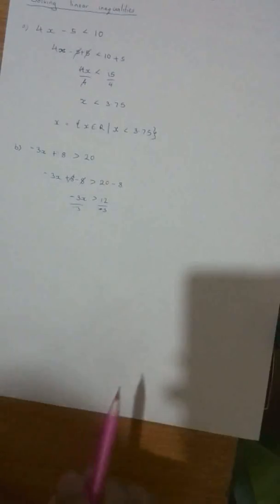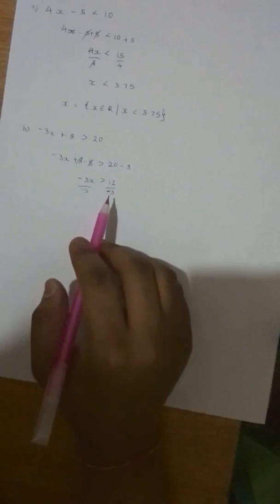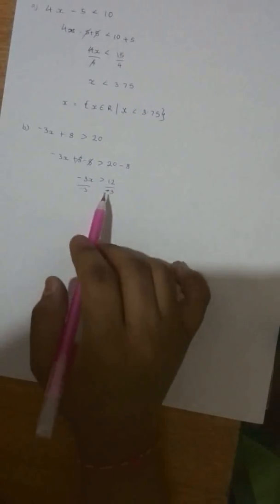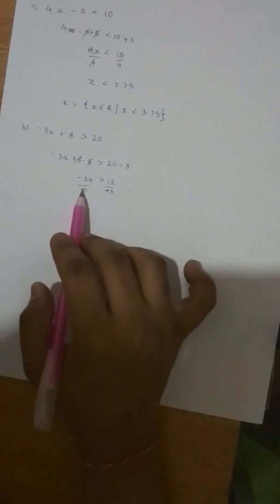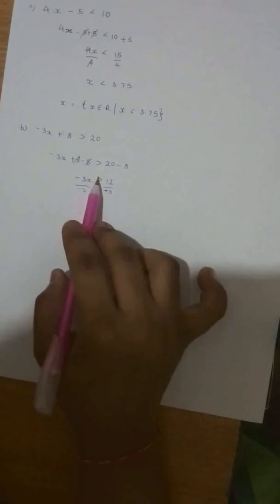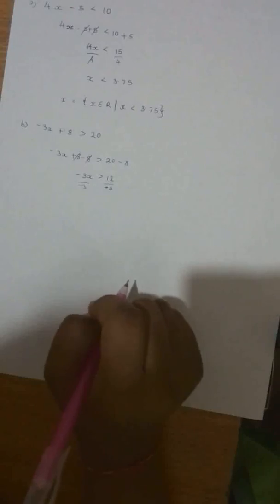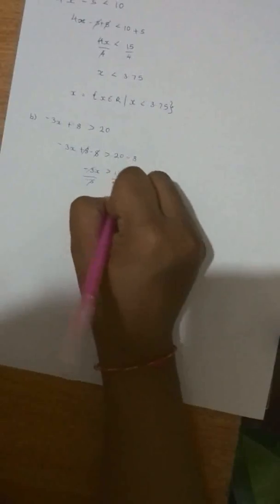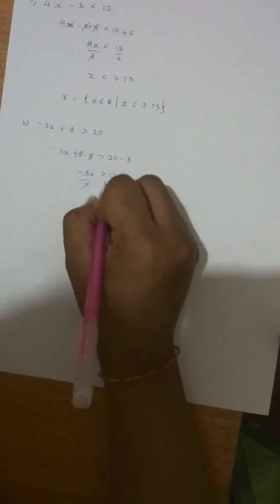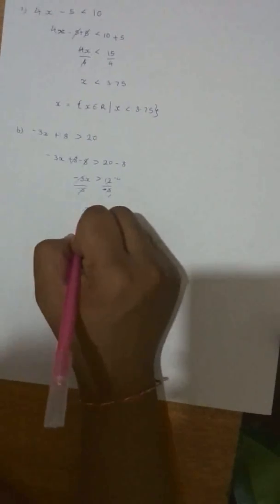So here you want to notice that you have to remember that when you divide any inequality by a negative, this sign over here changes, it reverses. So basically when we divided this by negative 3, which will give us a negative 4 of course, our sign changes and this becomes less than negative 4. So we get an answer of x less than negative 4.